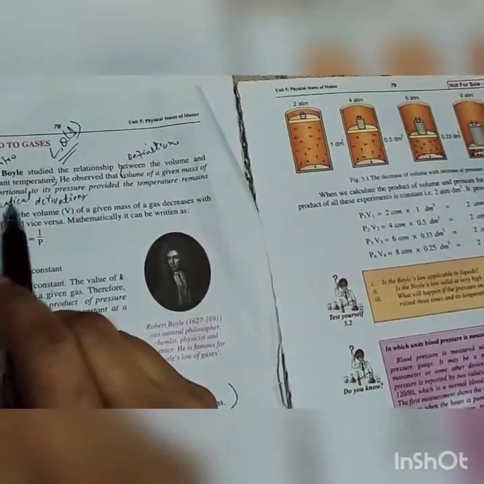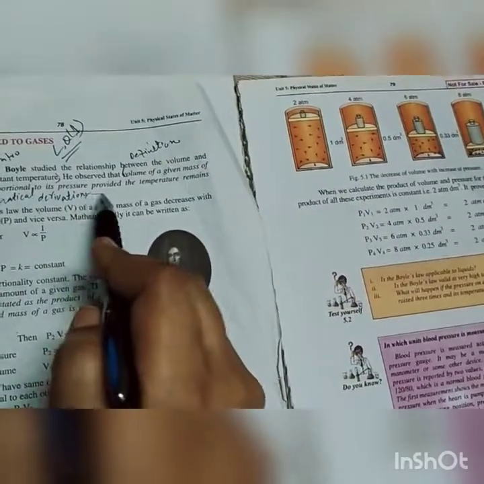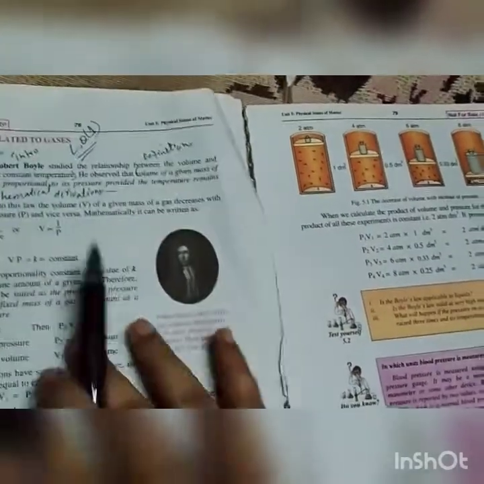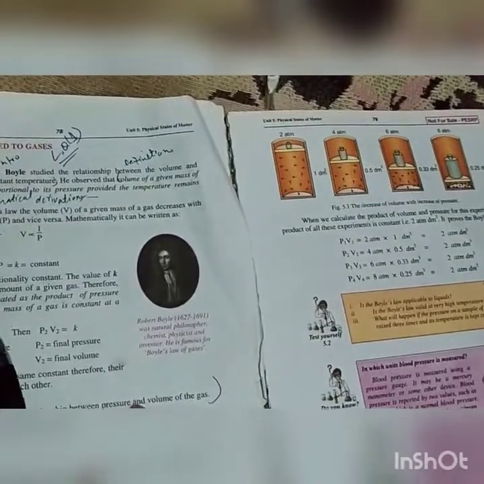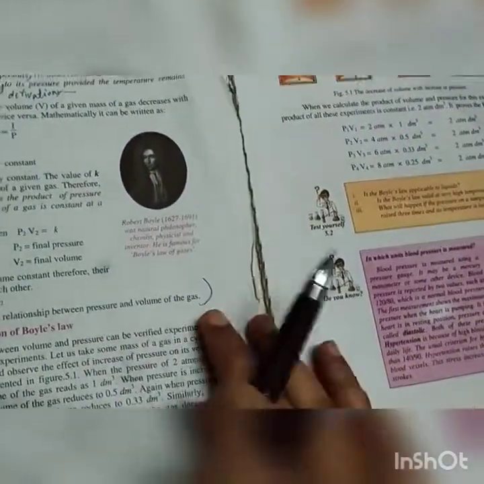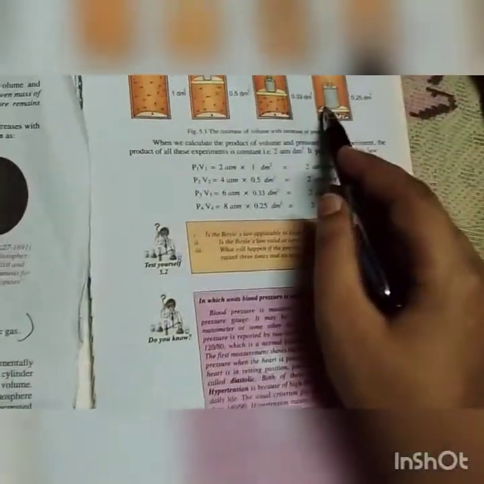Next, mathematical derivation. Third heading, derivation mathematically. Next, experimental verification. And next, this diagram and explanation of the diagram. Till here, it's the long question 1.